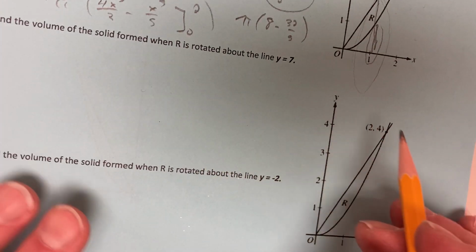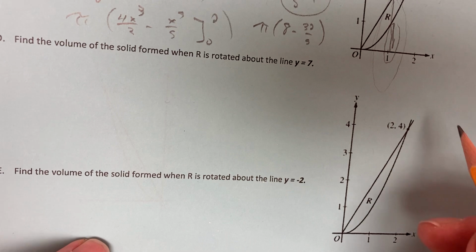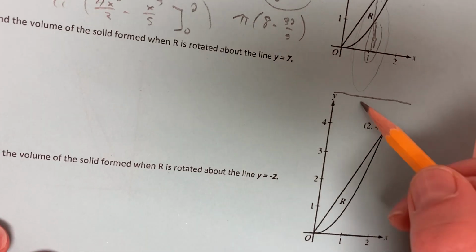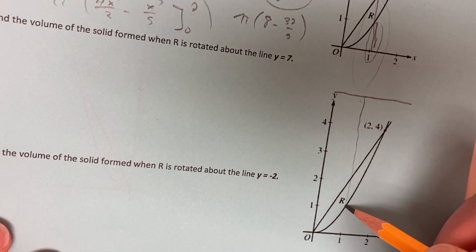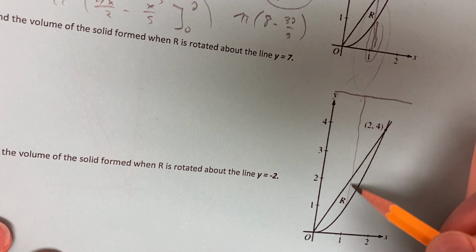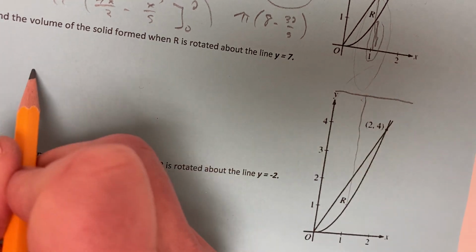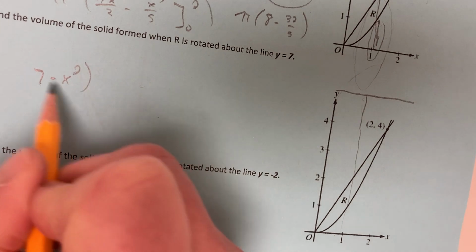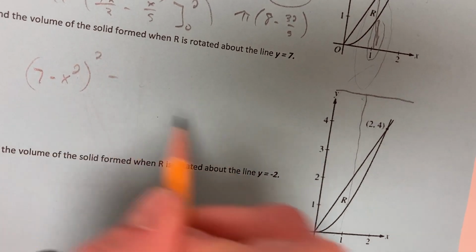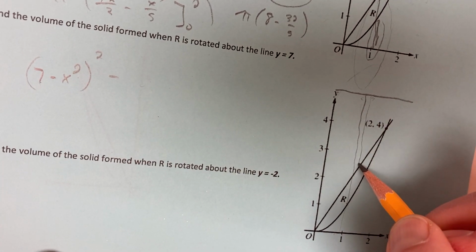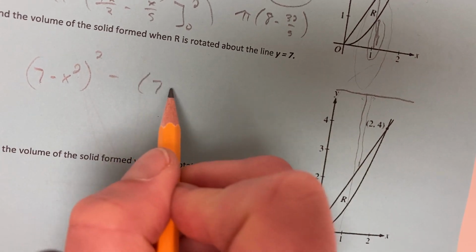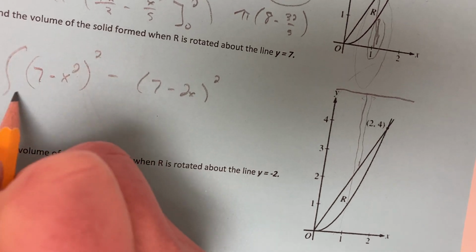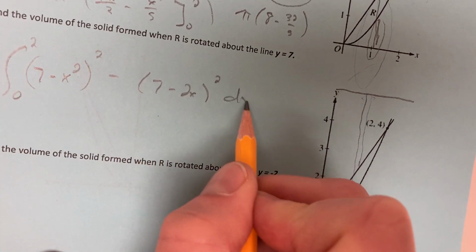Find the volume if we were to spin it around the line y equals 7. All right, so now if I were to put a line y equals 7, say up here, and I were to look at the big radius, it is this measure right here. That measure is going to be 7 minus the x squared that we don't want. That's our big radius. And then our little radius, the part that we're going to be taking away, is this one. That's going to be the full length 7 minus 2x, the piece we don't want. Okay. And we'll integrate that from 0 to 2 with the dx.